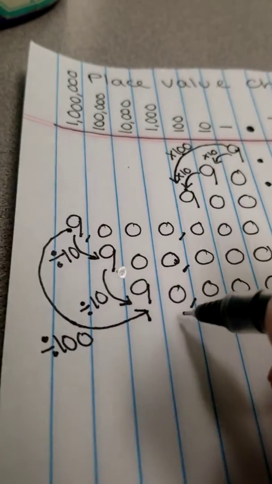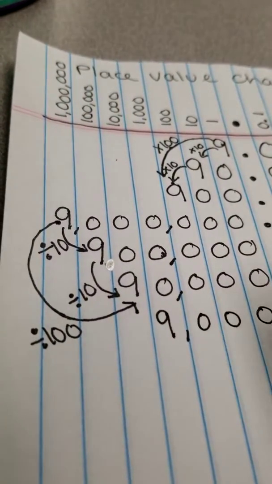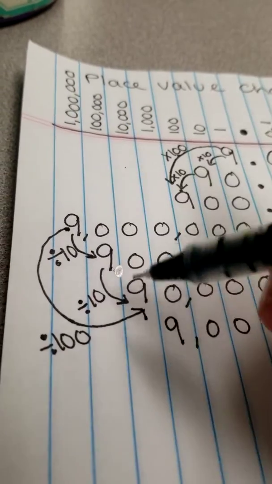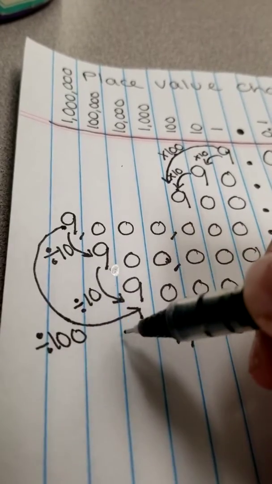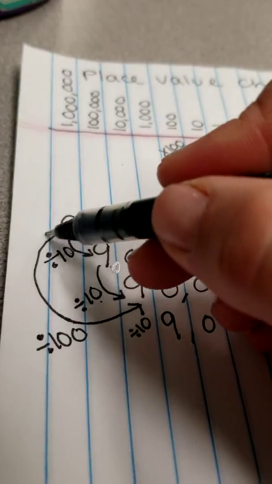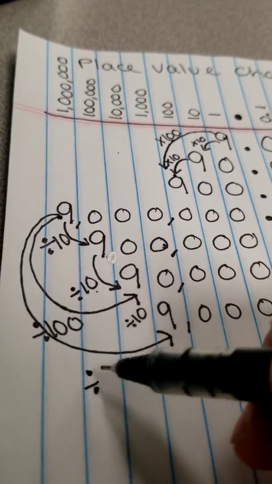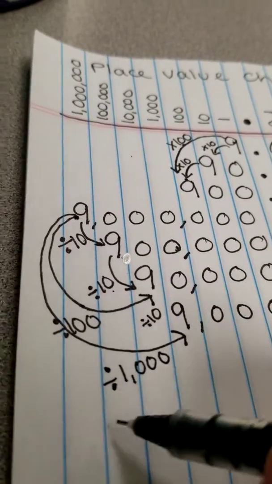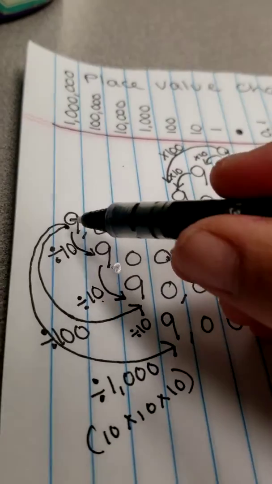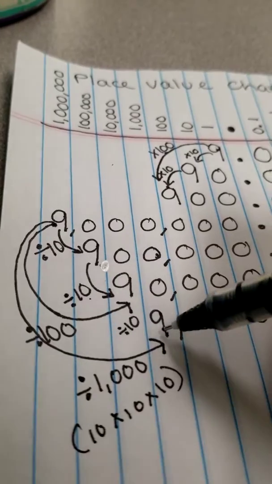If I want to go 3 place values, there's a 9,000, and I wanted to compare a 9 in the millions place to a 9 in the thousands place, it would be another divided by 10, or 10 times 10 times 10. 3 place values is not 100 times smaller, but 1,000 times smaller, because that's 10 times 10 times 10, and each place value is 10 times smaller.